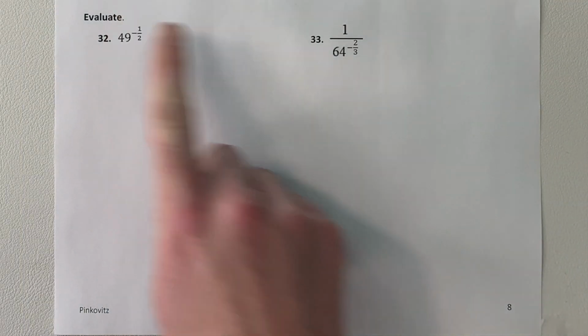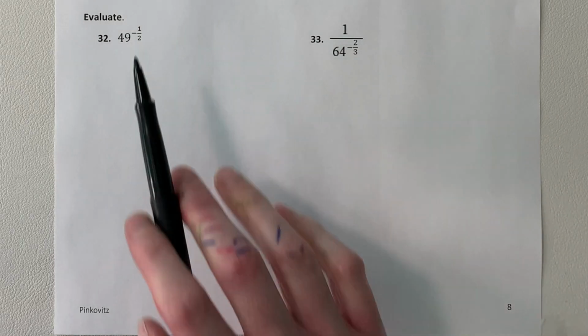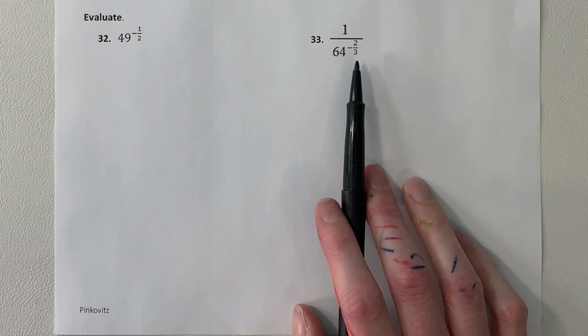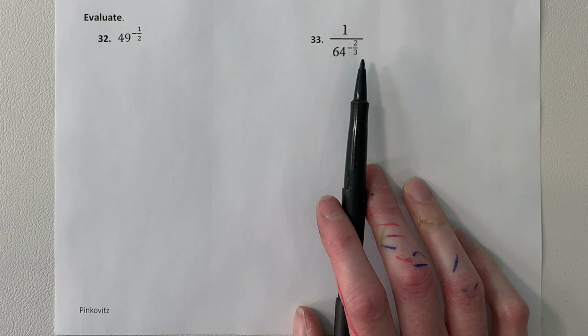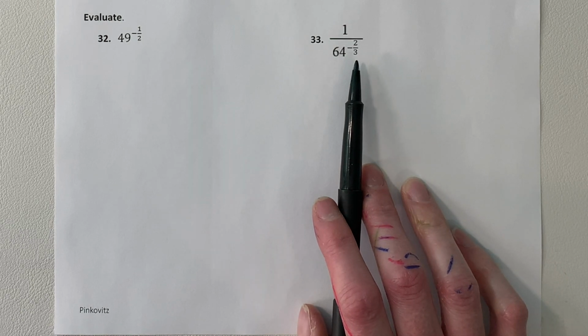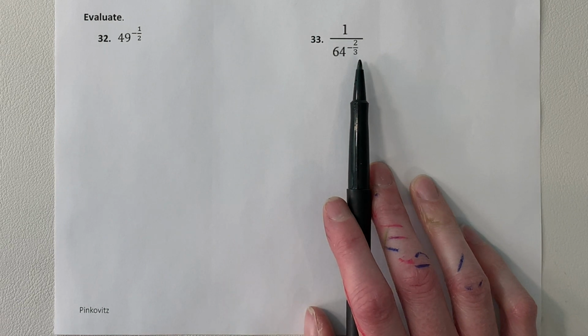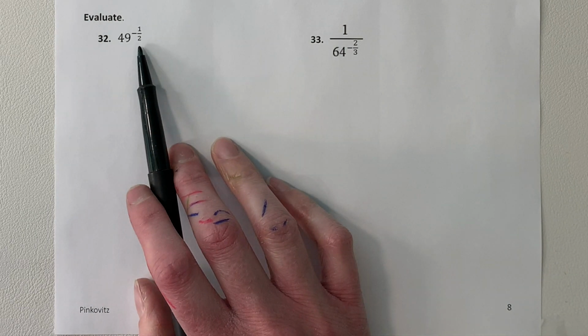Next, we're going to actually evaluate, or in other words, compute these expressions. If you're trying to evaluate an expression that involves fractional exponents, we like to rewrite those fractional exponents using a radical. But you can only rewrite fractional exponents using radicals when you have a positive fractional exponent.